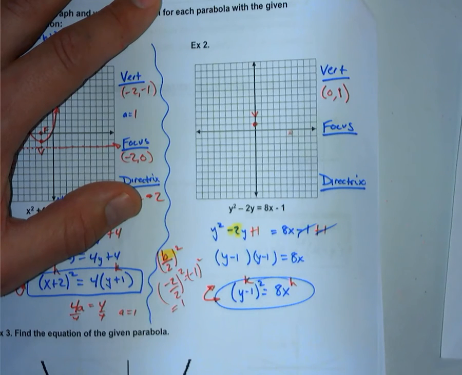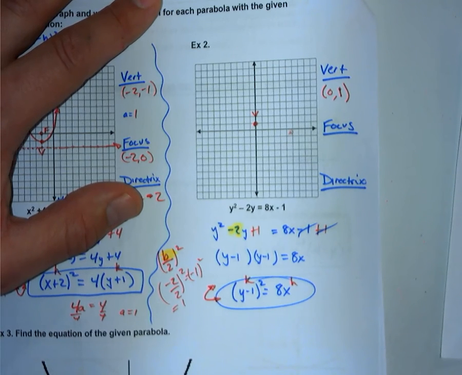Hey, we've got to find your A value. Somebody with a hand up. Let's get some different people answering questions here. A. How do we find the A value? Suggestions. How do we find A? Corinne. Divide the 8 by 4.